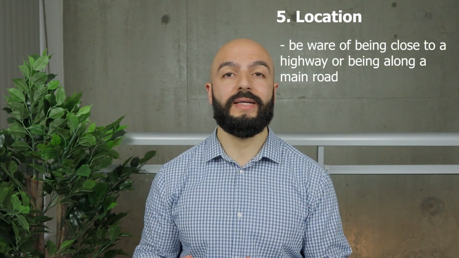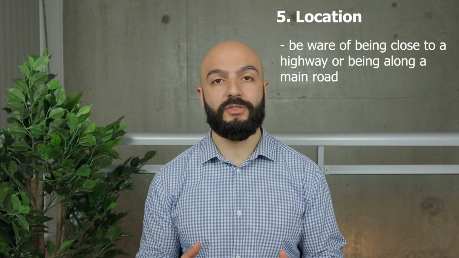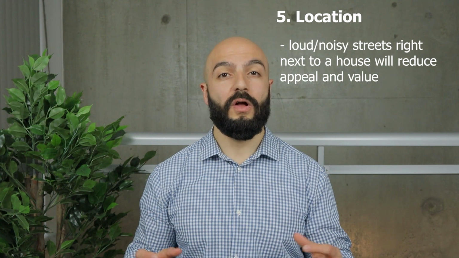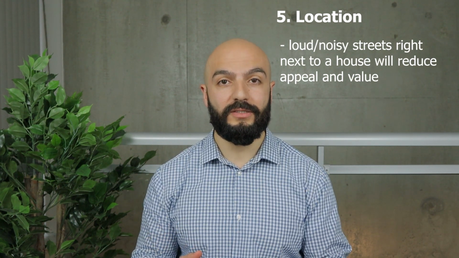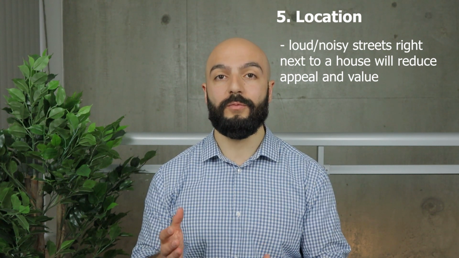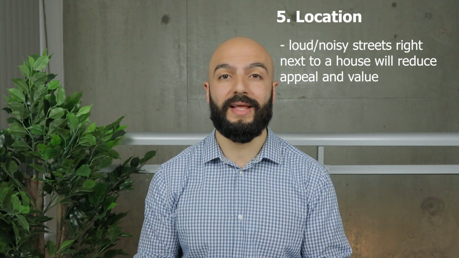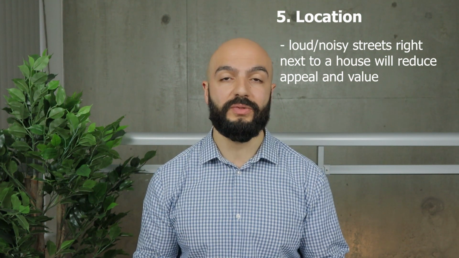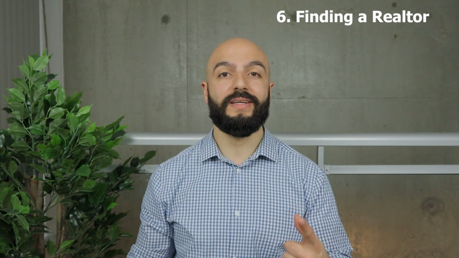Another item to keep in mind in terms of location is proximity to a main road or highway. Although you're buying this house for rent, you should never forget the resale value. Buying a house next to a really busy, really loud road or loud highway would hurt your resale value in the future. Step 6, finding a realtor.